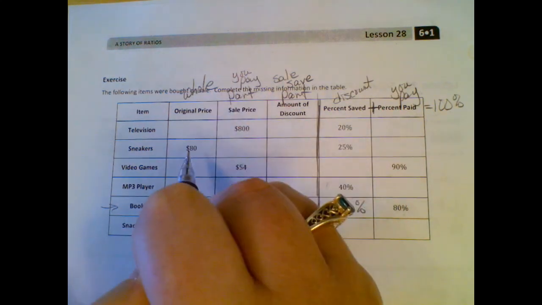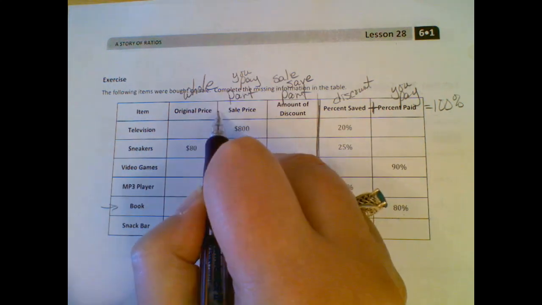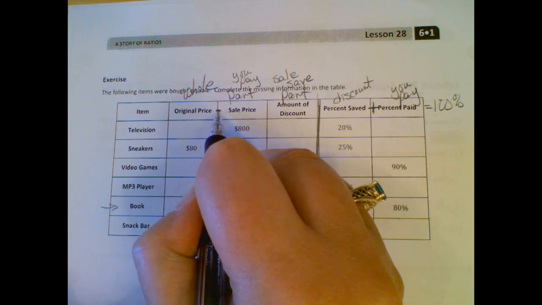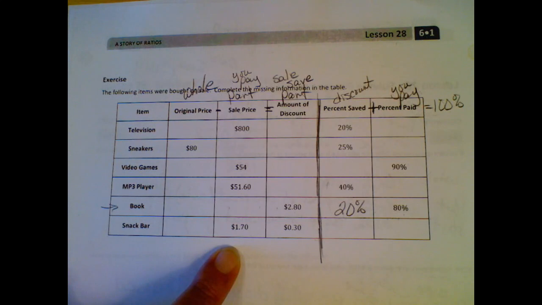And the whole, of course, is always the original. So throughout all of this, we're going to take the original price minus the sale price to equal the amount of discount. Give you a second to finish up. Those titles are going to be really, really important.